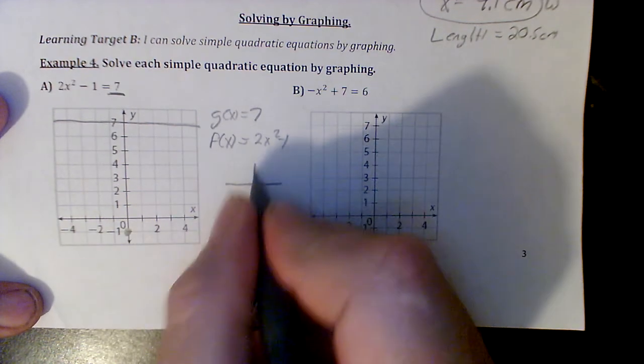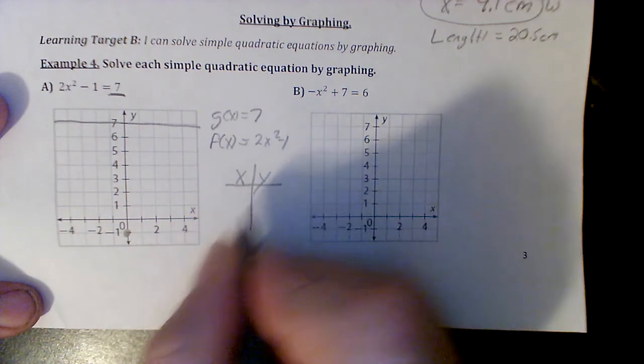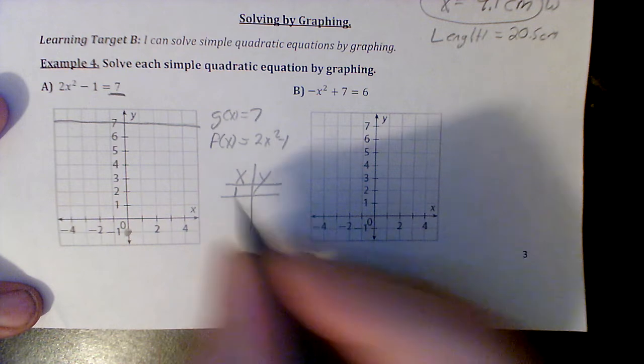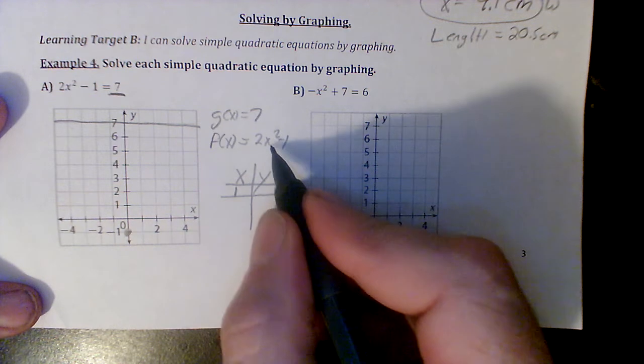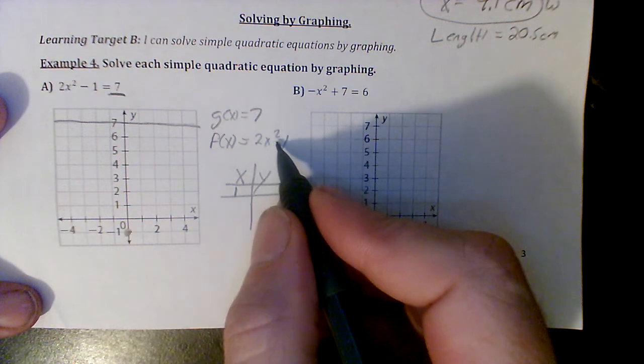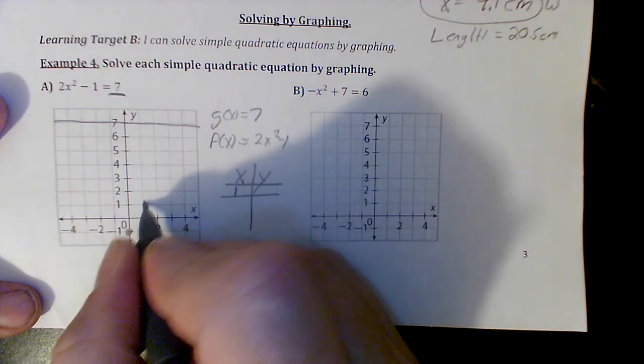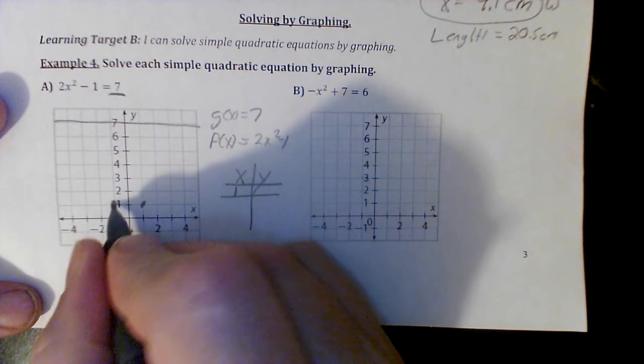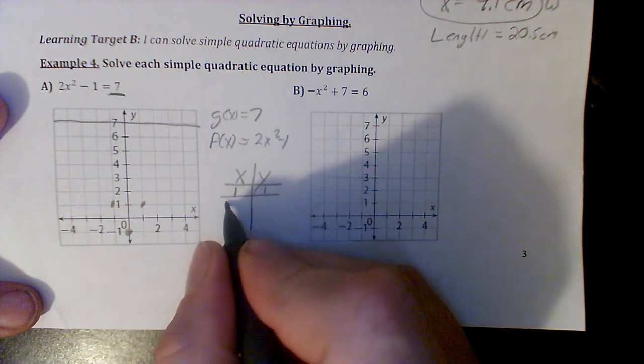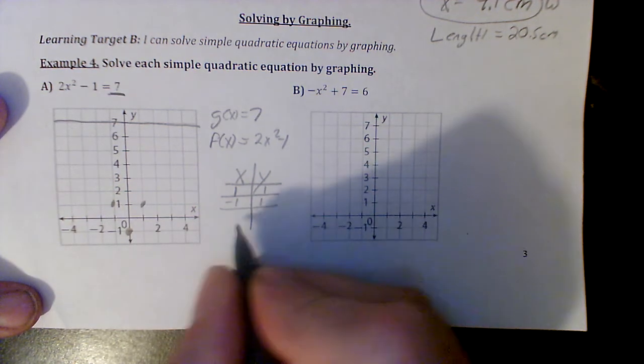I'm going to make a little t-chart and then just do one side and think through the other. If I plug in a 1, 1 squared is 1, times 2 is 2, minus 1 is 1. So 1 gives me 1. Symmetrical, that means that's on the other side. So negative 1 also gives me 1.